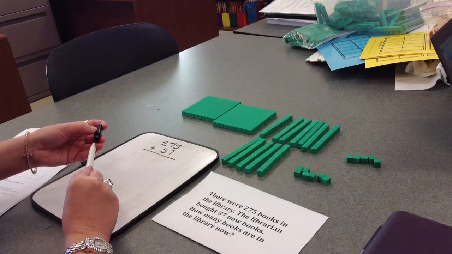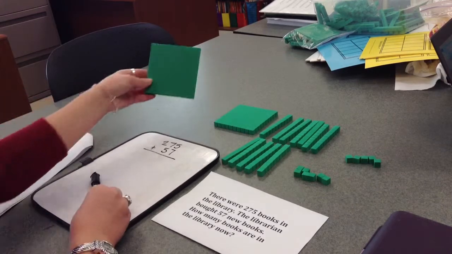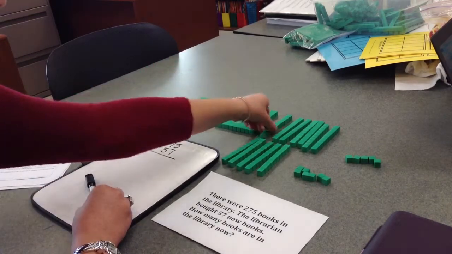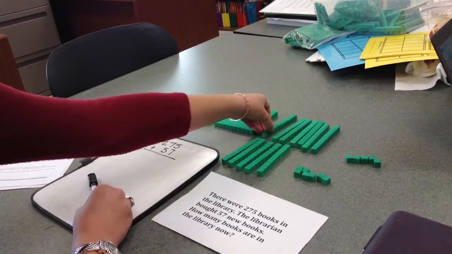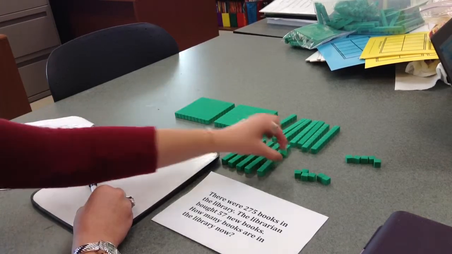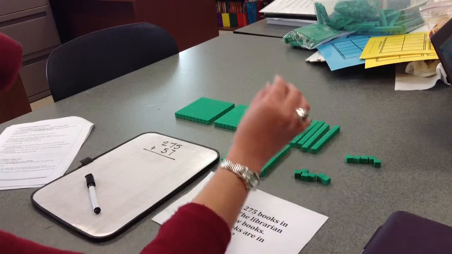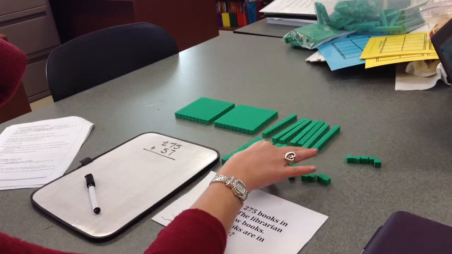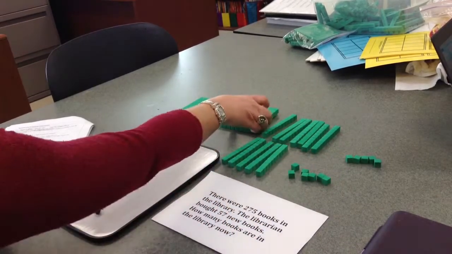So our base 10 blocks, we have a flat, which equals 100 units, a long, which equals 10 units, and a unit, which equals 1 unit. So 10 units equals a long, 10 longs equals a flat.